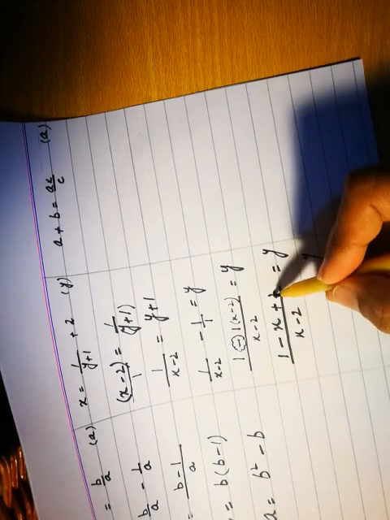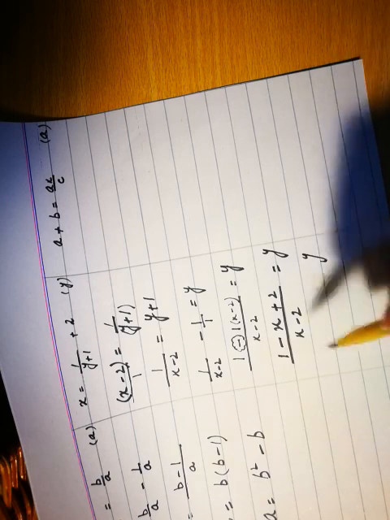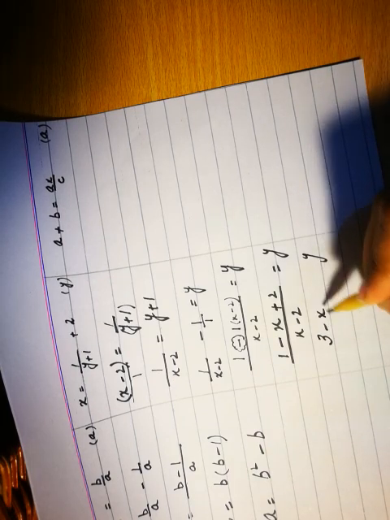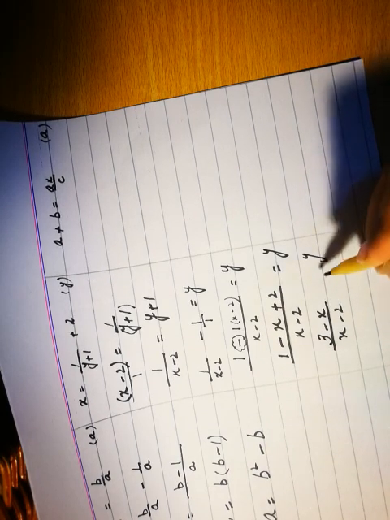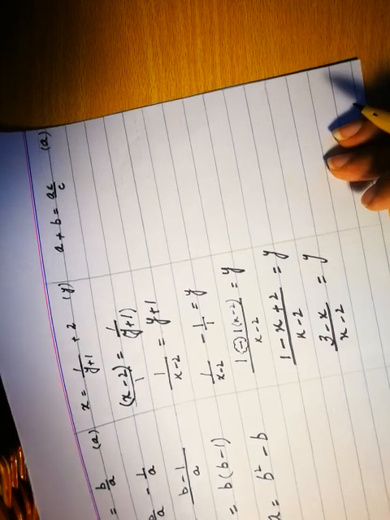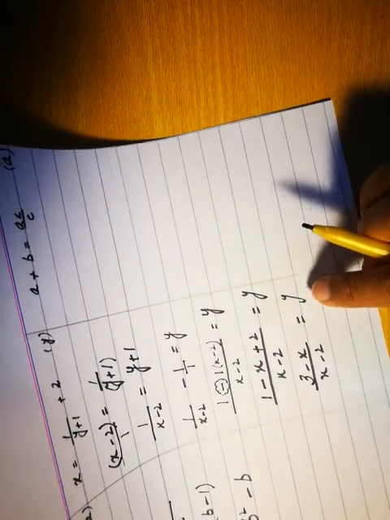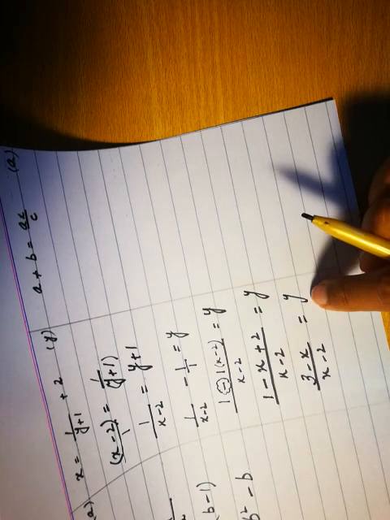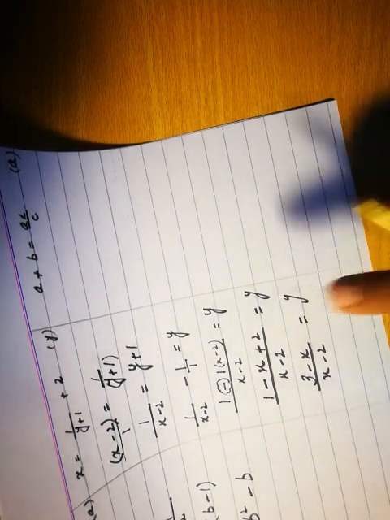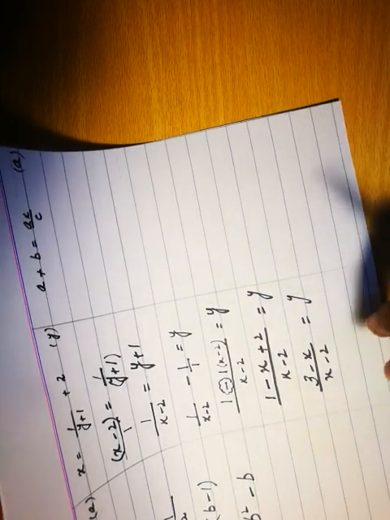Now, plus 2 and plus 1 will give you plus 3. Plus 3 minus x over x minus 2 is the most simplified answer. You can see y all alone having a positive sign and power 1 on one side. This is called making the subject of the formula.